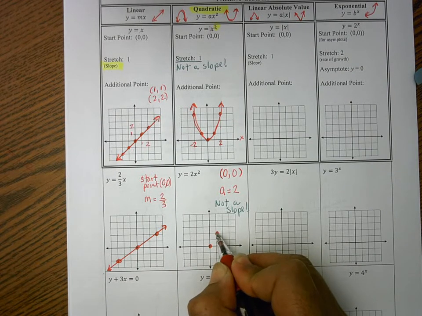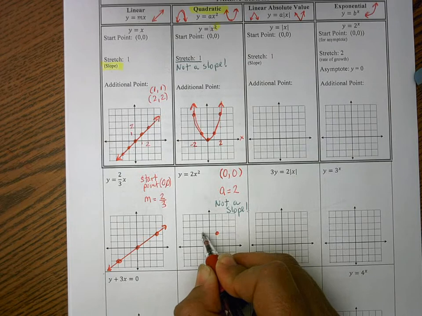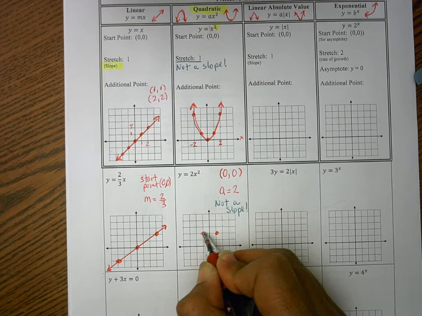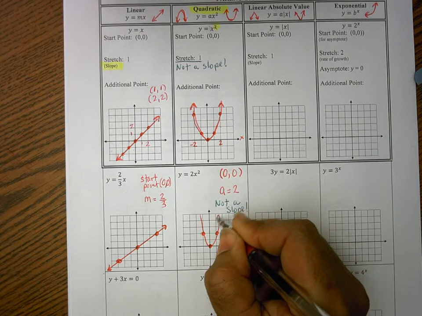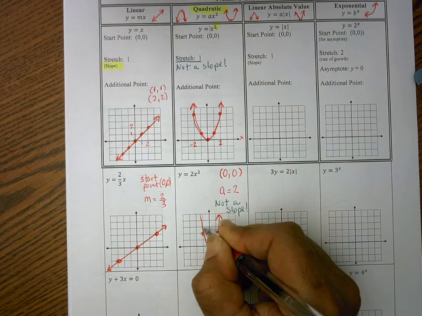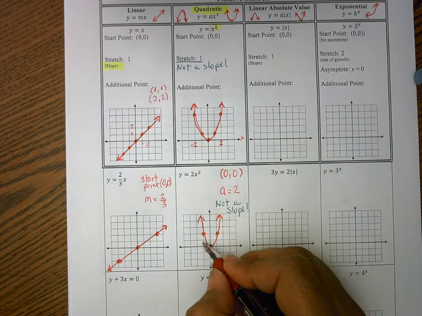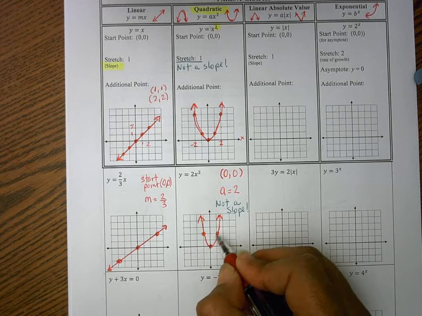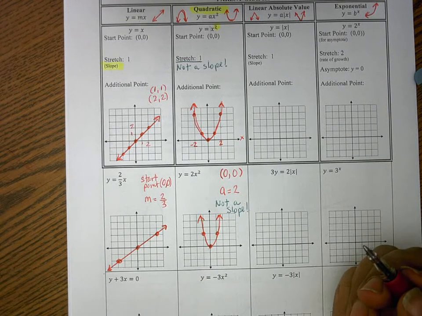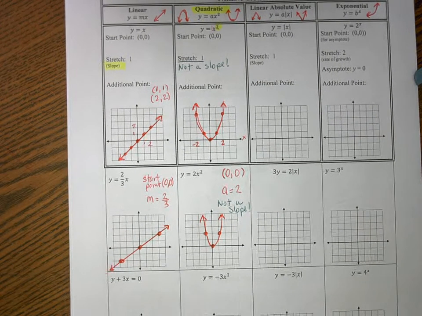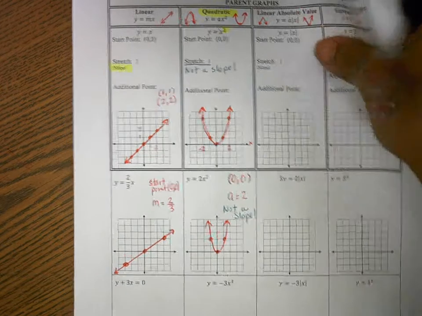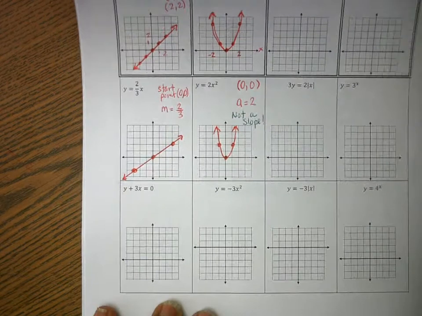I'm going to reflect it across the y-axis so I can form my U shape. And there's the U shape. We have enough points to form our U shape. In order to form our U shape, we need 3 points, okay? And there we go. So that is a parabola. It's a quadratic function, okay? Now, I would like for you to try the bottom ones by yourself, okay?